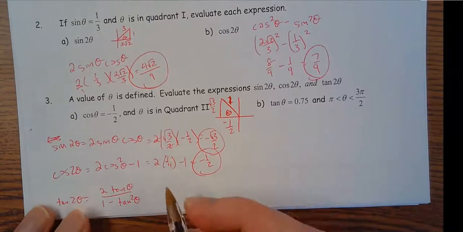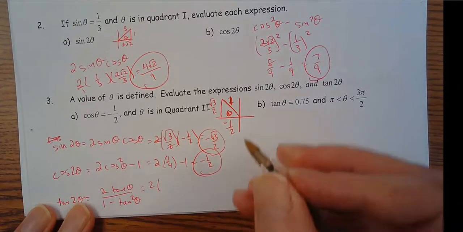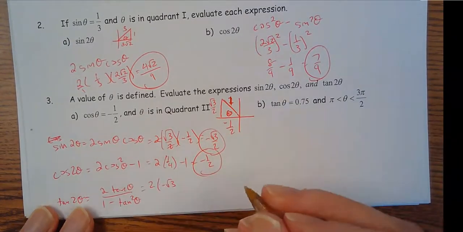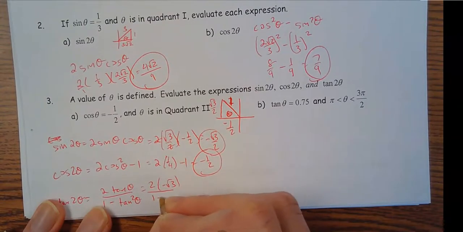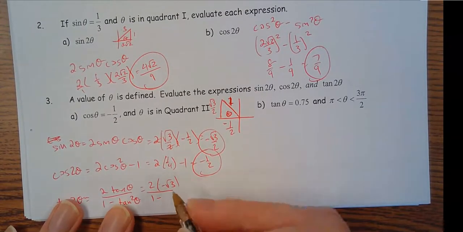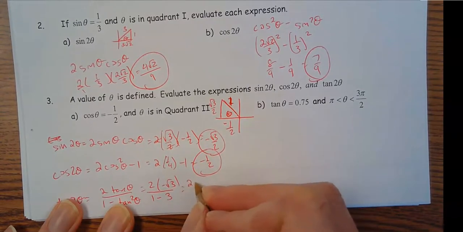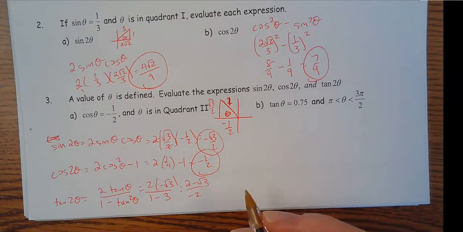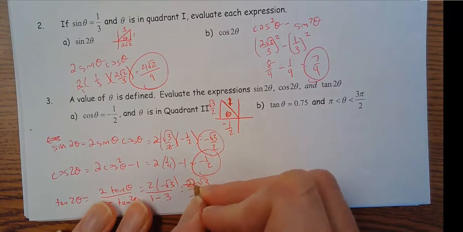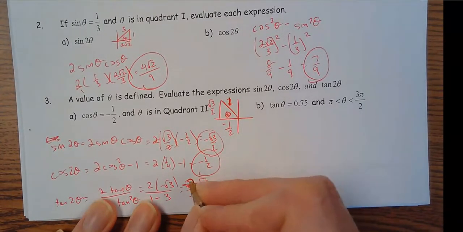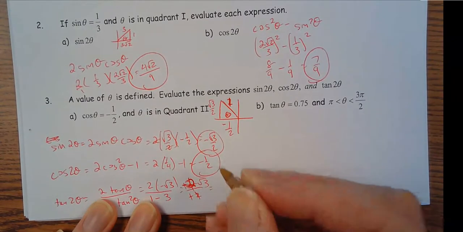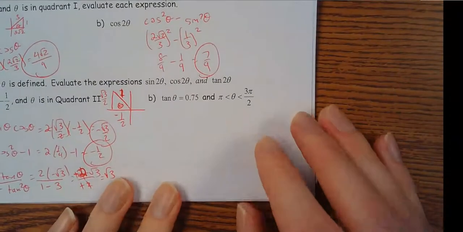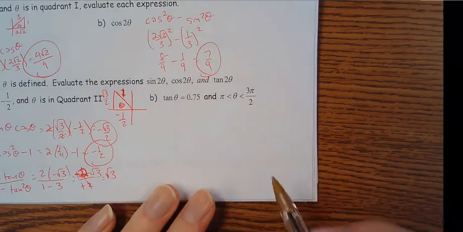And then for the tangent, 2 times, and then the tangent is opposite over adjacent, so it would be negative radical 3 over 1 minus, and then negative radical 3 squared is just going to be 3. So it'll be 2 times negative radical 3 over -2. Sorry, this is multiplied, so it'll be -2 times radical 3, divided by -2. Cancel those out, cancel the negative, so it'll just be radical 3.